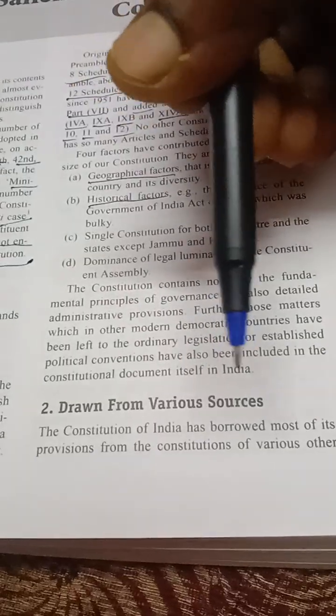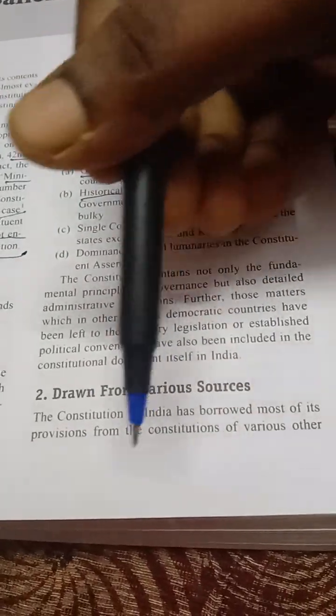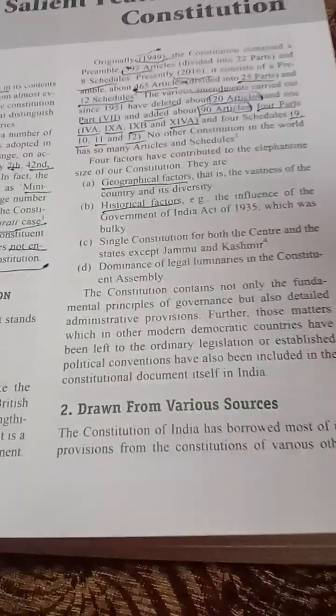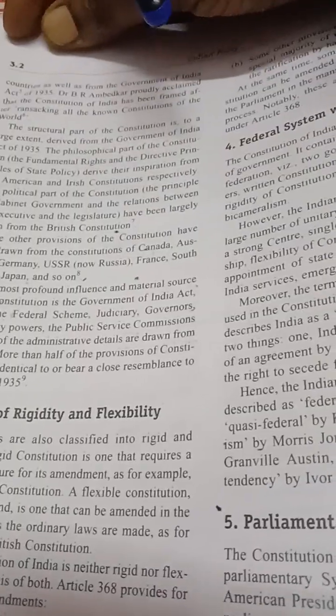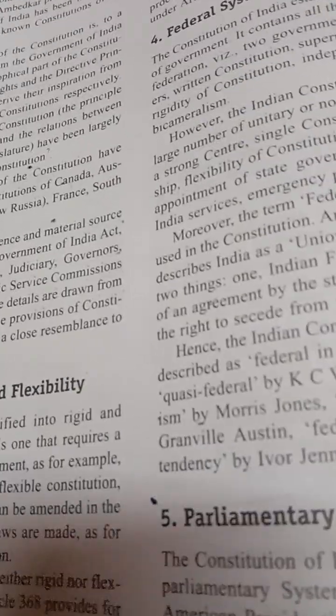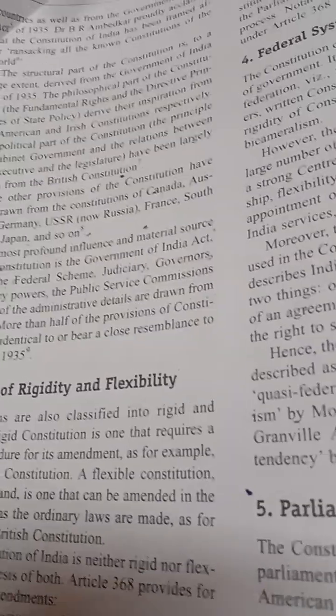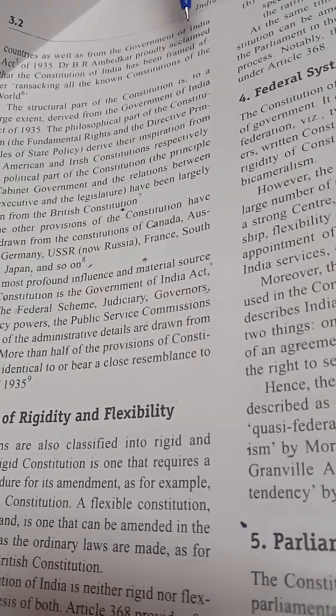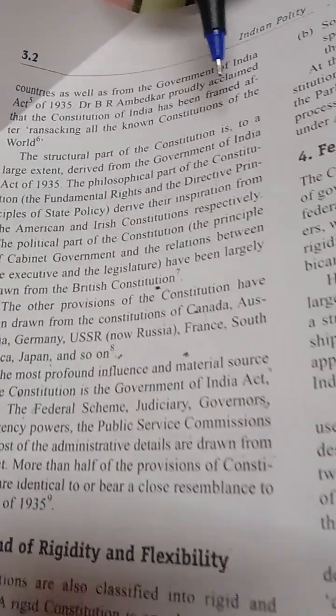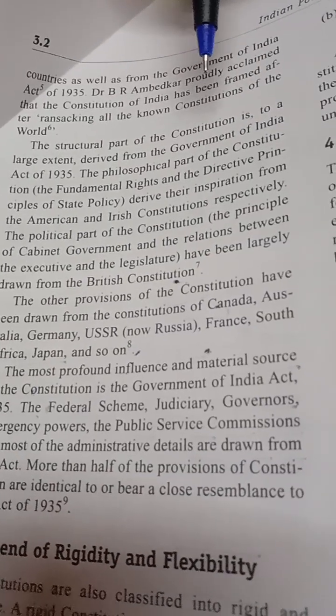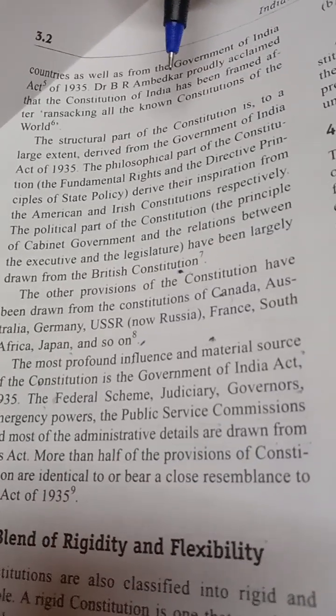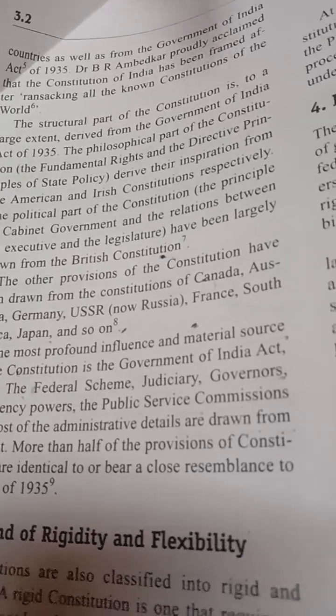Drawn from various sources, the Constitution of India has borrowed most of its provisions from the constitutions of various other countries as well as from the Government of India Act of 1935. Dr. B.R. Ambedkar proudly acclaimed that the Constitution of India has been framed after ransacking all the known constitutions of the world.